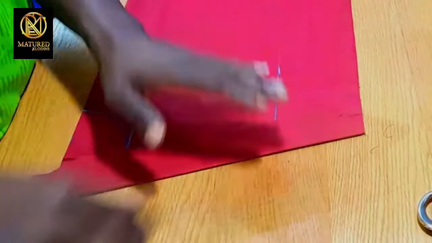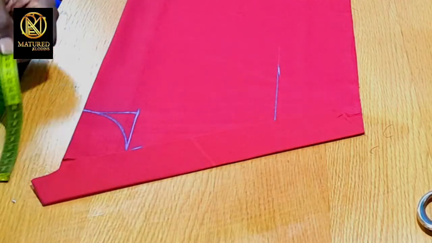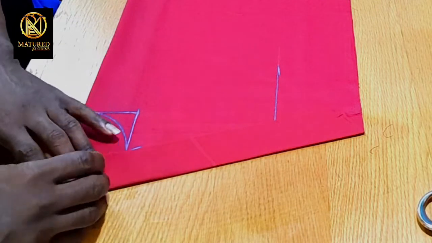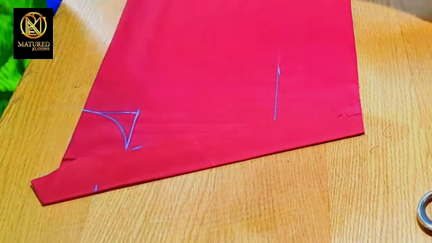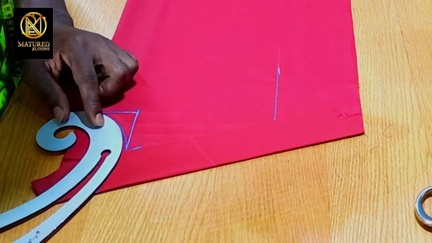Now on the front, on the back panel, on that sharp edge, I'm going to mark 2 inches inward like this, and then I'm going to connect that point to my neck semicircle on the front like this. You can see what we have here.